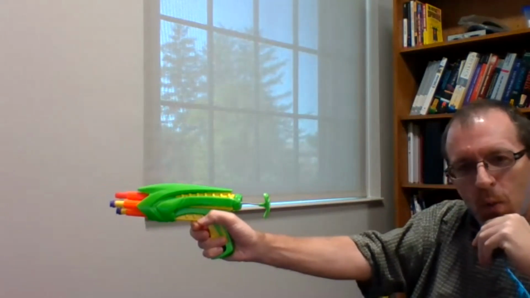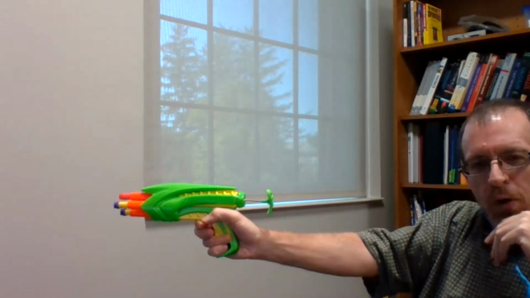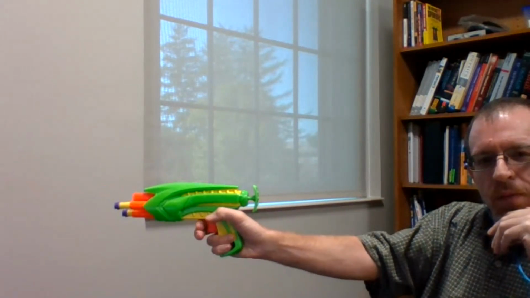We finished class today, or not finished, but when we got about halfway through class today, I did an in-class demo, leading to an example problem where I took one of these Nerf guns here and just cocked it, and I fired it off with my arm pointed kind of horizontal. So I was standing up and my arm was pointed horizontal, and I just fired that dart. And then we measured how high up above the ground the dart was when it got fired.